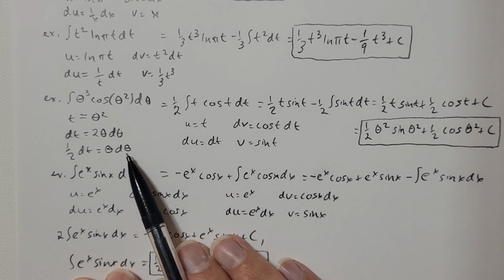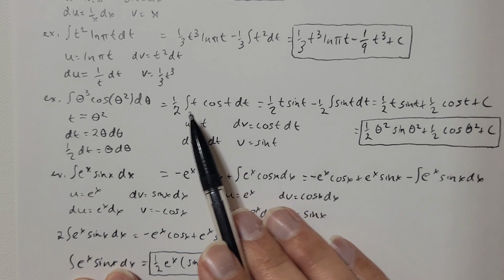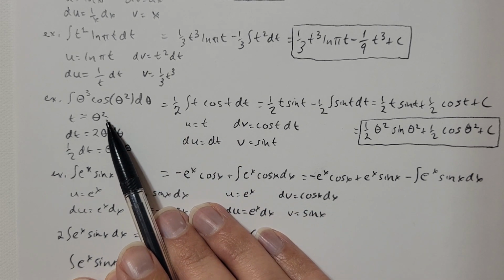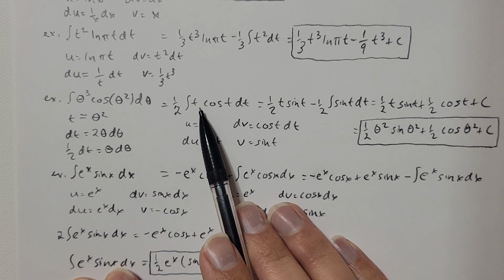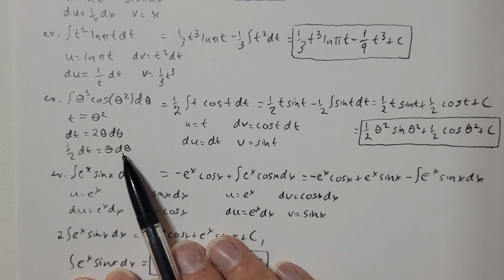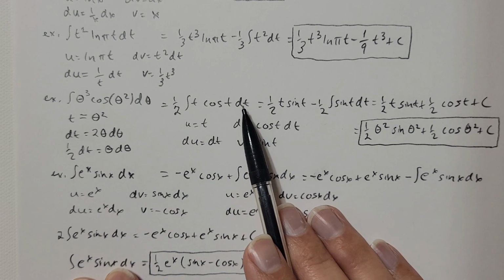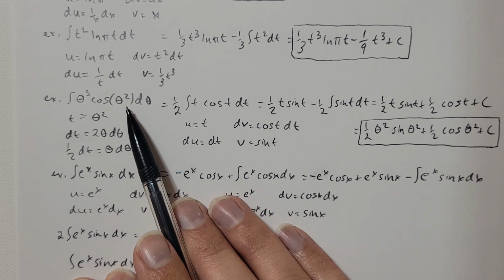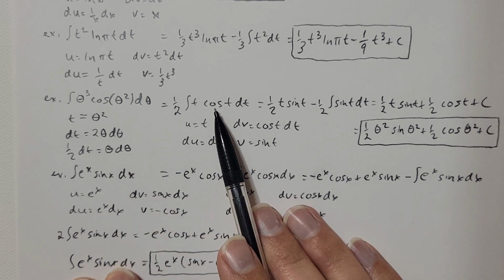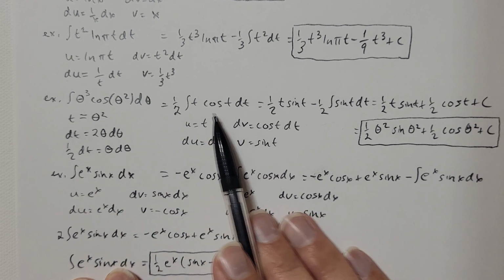So you're going to have 1/2 times theta squared, which is what you're calling t. You got another theta, which is theta d theta, that's the part that is dt. And then you got cosine of theta squared, which is cosine of t. Okay, so here's my new integral then.